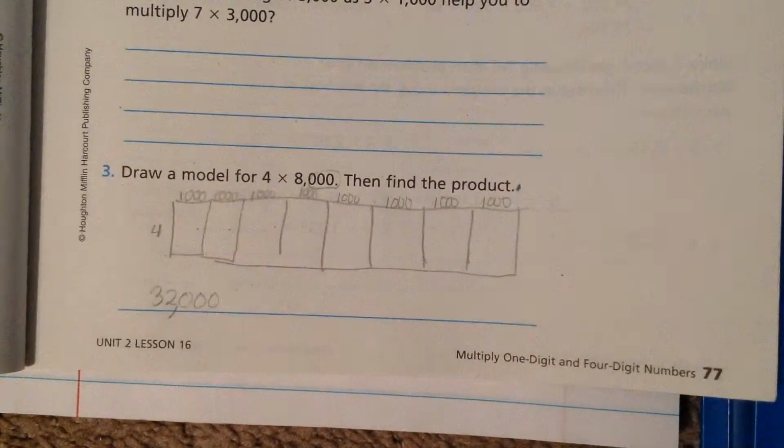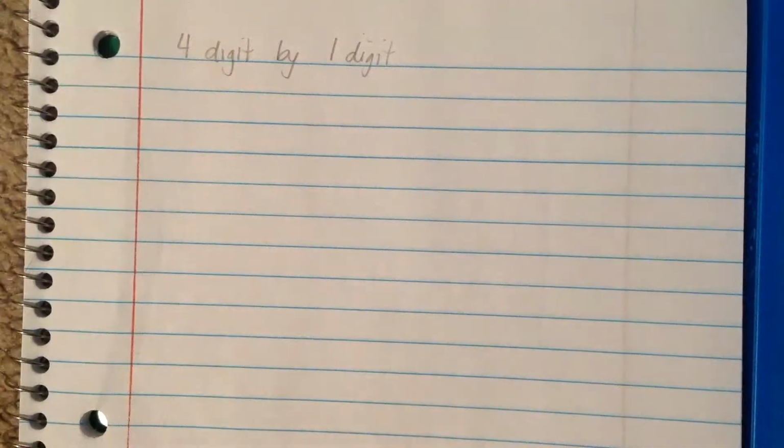So let's look at different methods again for multiplication. I can multiply 4-digit by 1-digit doing the same methods I've done for 2-digit by 2-digit, 3-digit by 1-digit, and 2-digit by 1-digit as well.